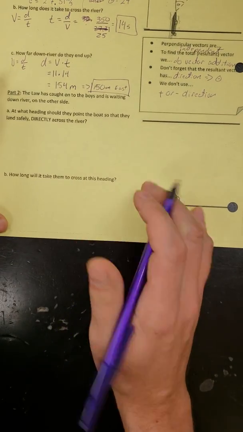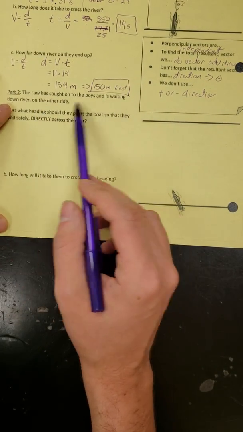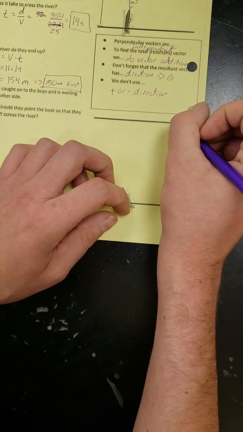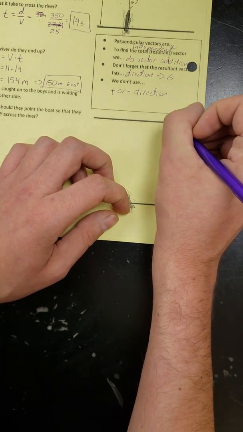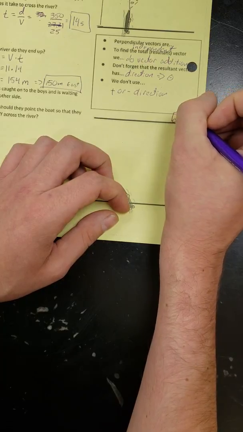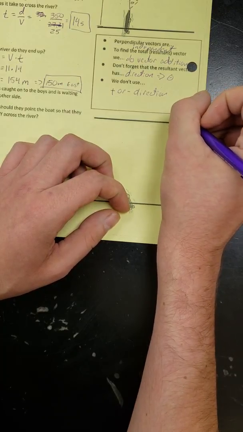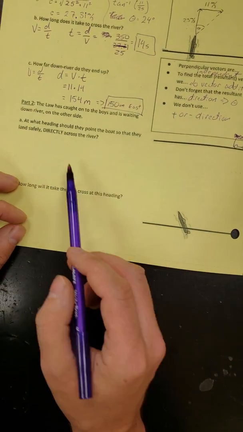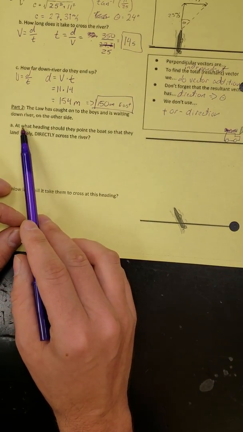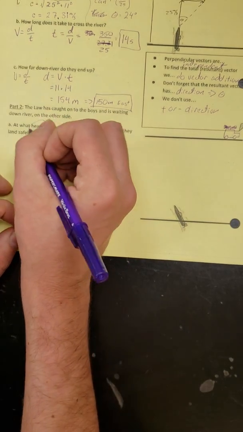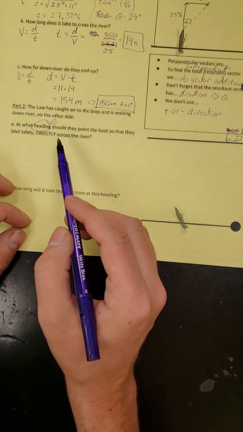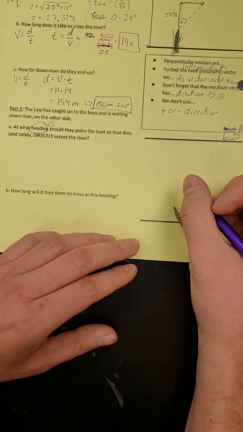Okay, for this second part here, the law's caught up with the boys and are waiting downriver on the other side. So if we sit here and draw our picture, there we've got our cop car waiting downriver. So at what heading? We want to know the direction. Should the boys point their boat so that they land safely and directly across the river?